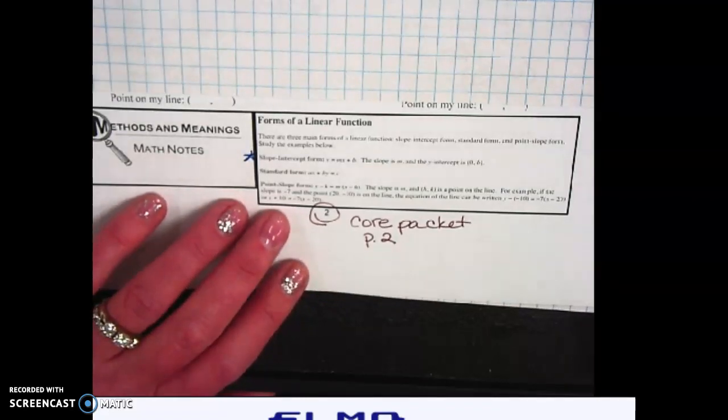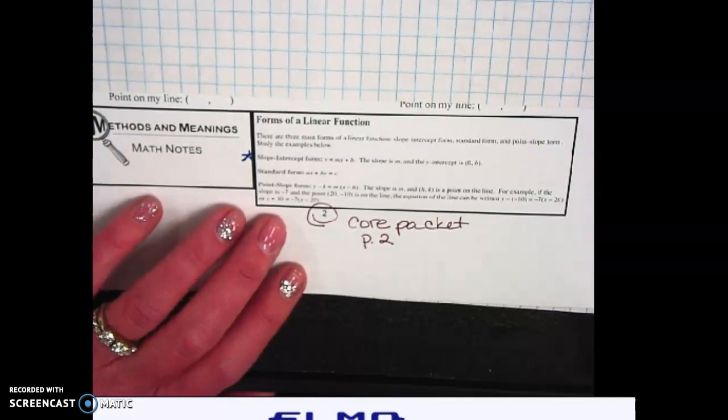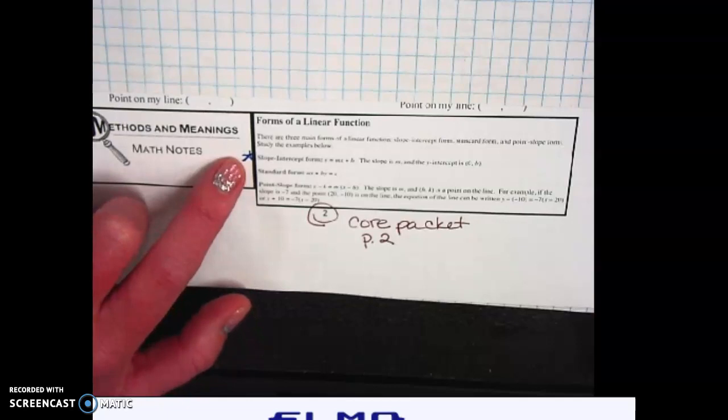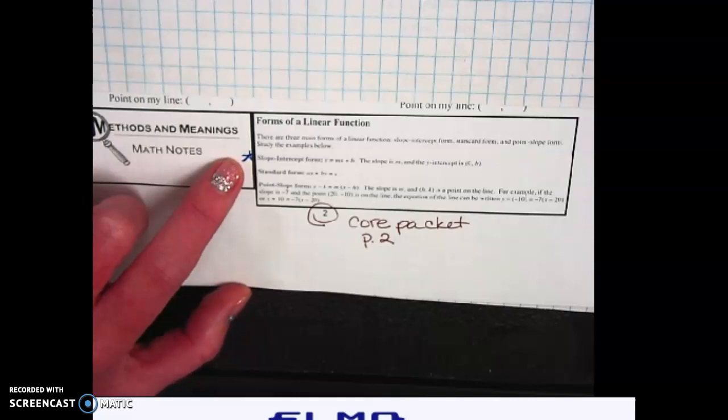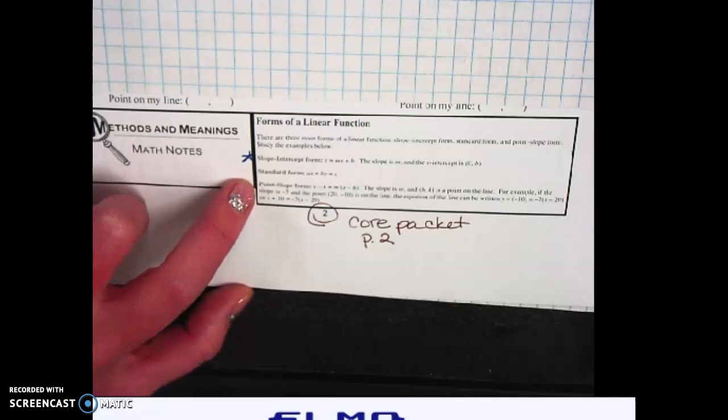There are 3 main forms of a linear function: slope-intercept form, standard form, and point slope. Study these examples below. Slope-intercept form: y equals mx plus b. The slope is m, and b is the y-intercept. Standard form: Ax plus By equals C. Point slope: y minus k equals m times x minus h. The slope is m. (h, k) is a point on the line.